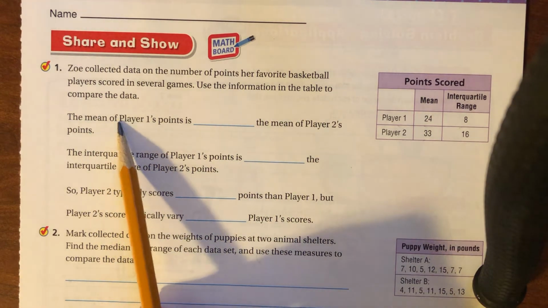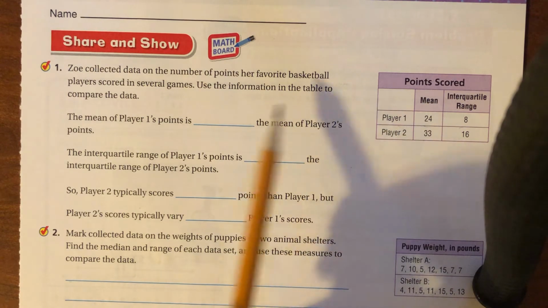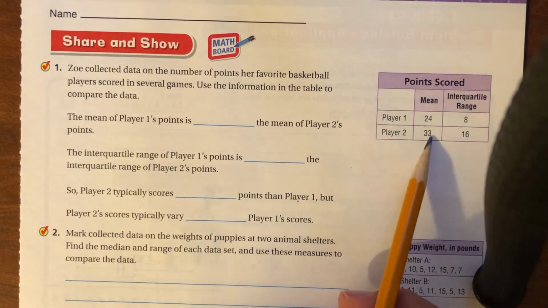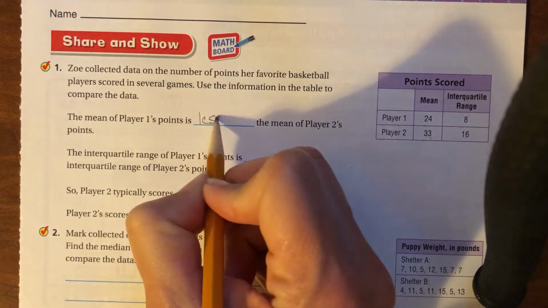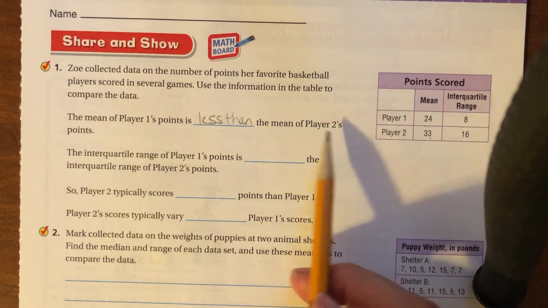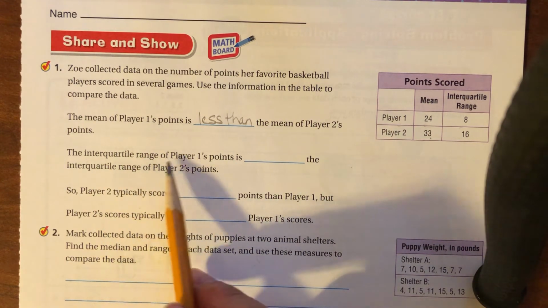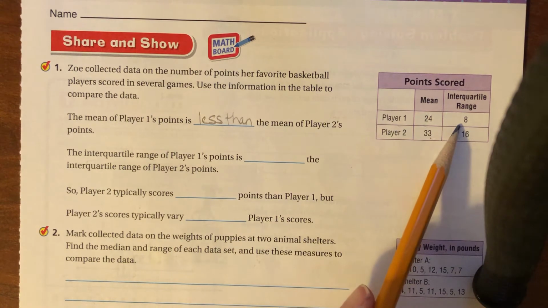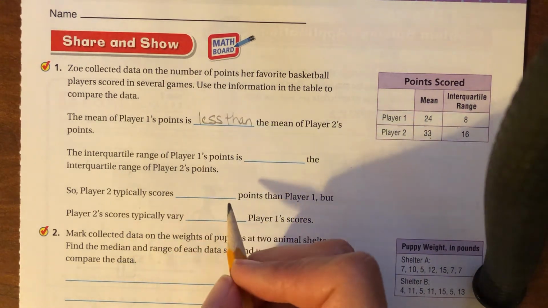So the mean of player 1's points is 24, and this is less than the mean of player 2's points. The interquartile range of player 1 is also less than the interquartile range of player 2. They're both less than.